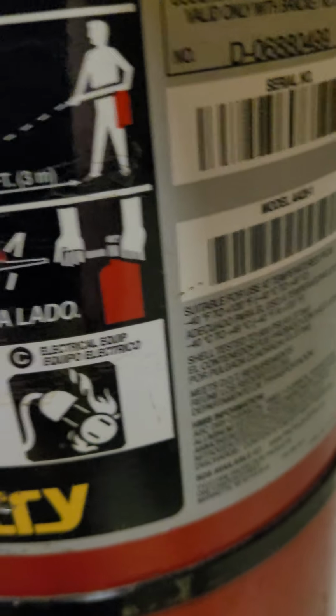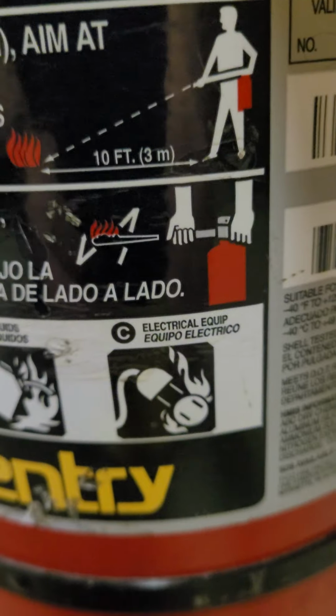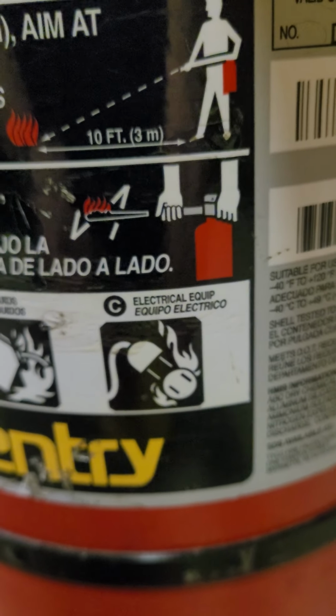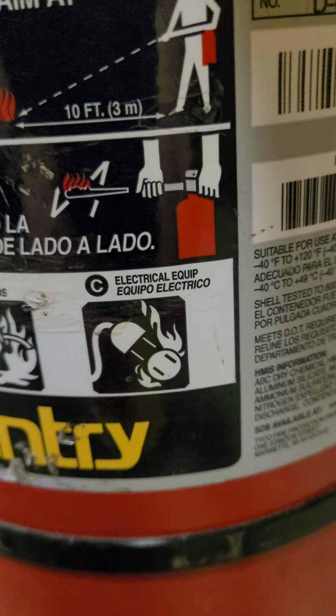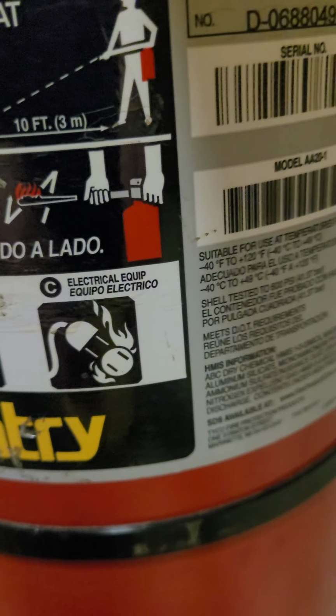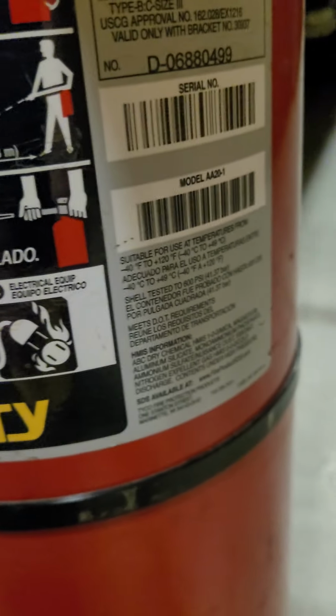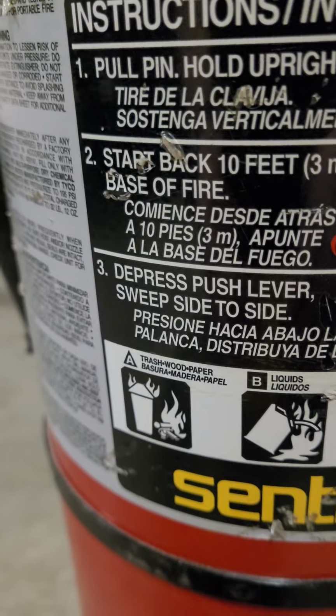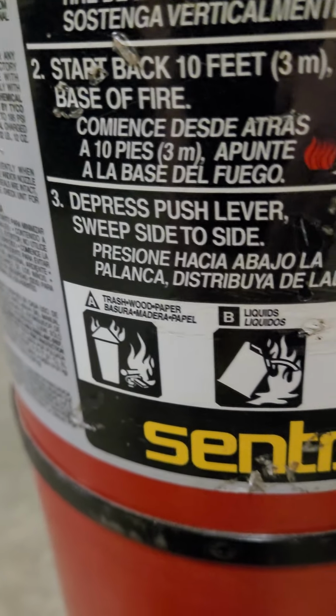A Class C extinguisher is used to put out energized electrical equipment. That means that it still has power going to it. So once that power is shut off, then it becomes an ordinary combustible fire once again.